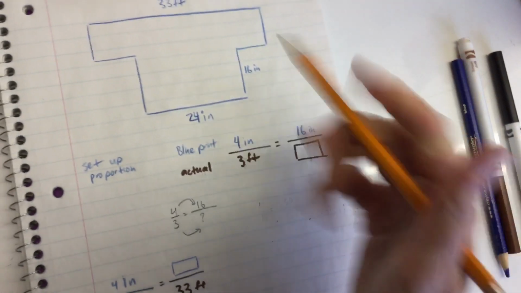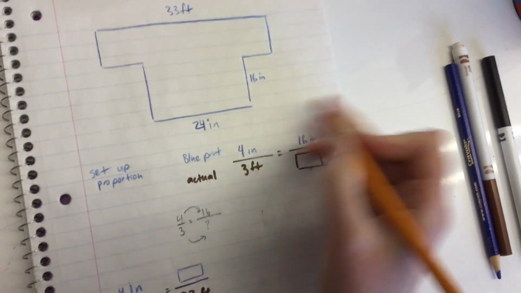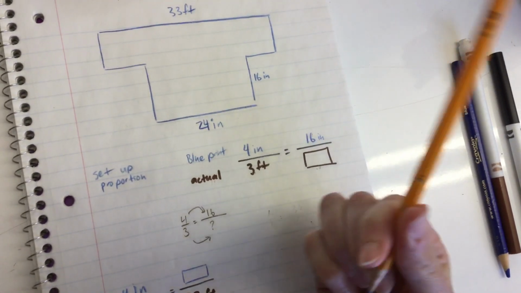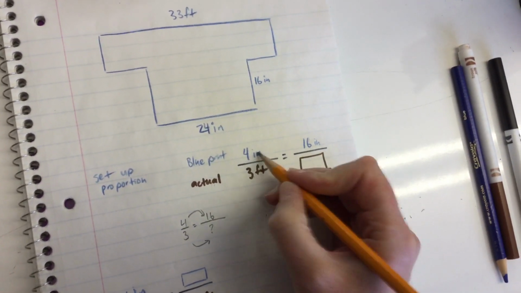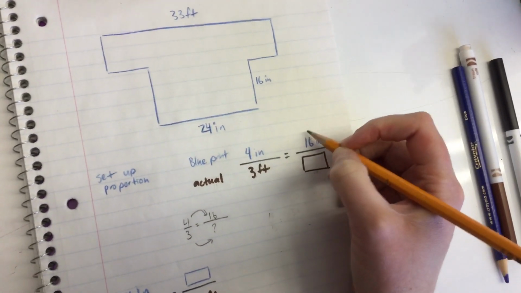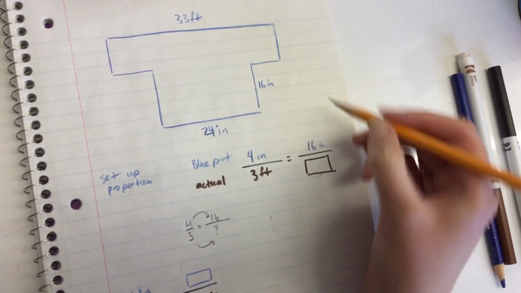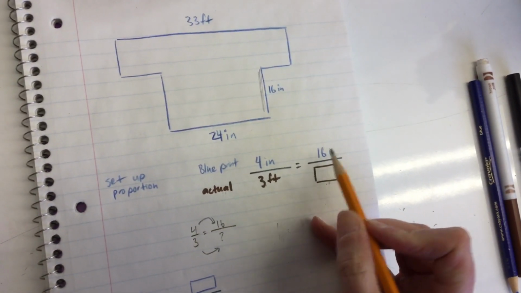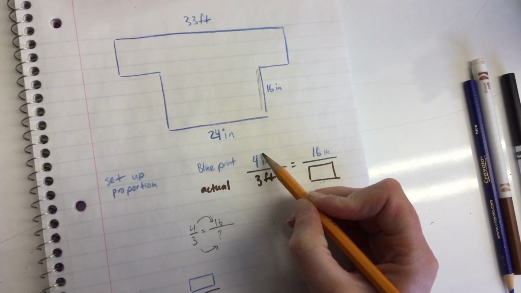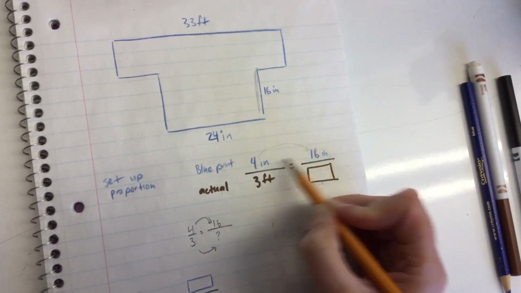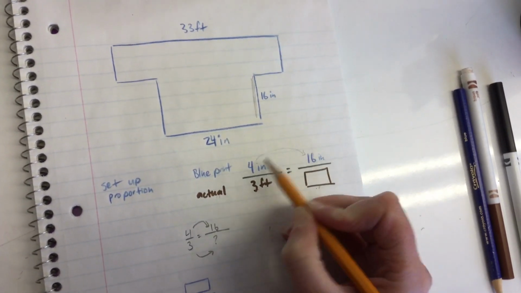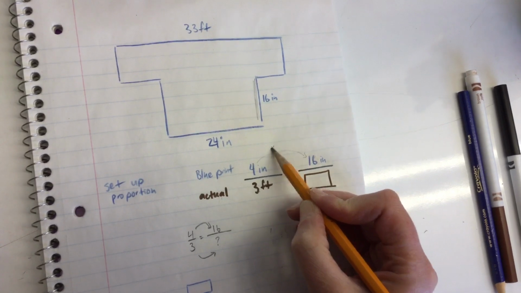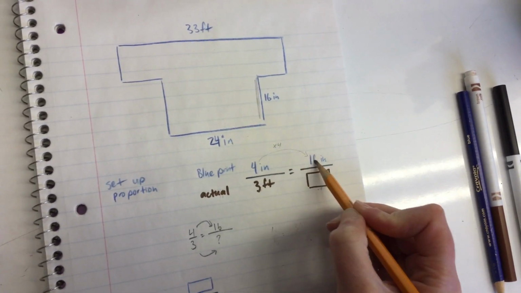So I have my scale, like the scale that they gave me was that 3 feet is 4 inches. And then this is on the blueprint, this 16-inch wall. So I can do the same thing that I did earlier. How do I get from 4 inches to 16 inches? If I multiply by 4, 4 times 4 is 16.